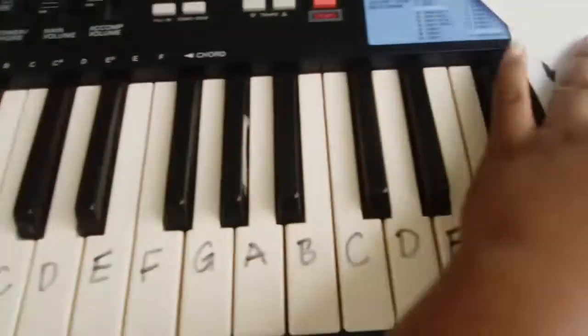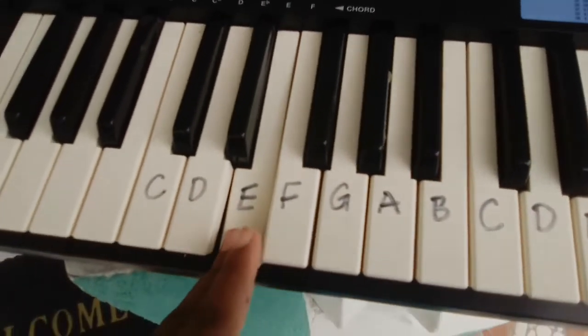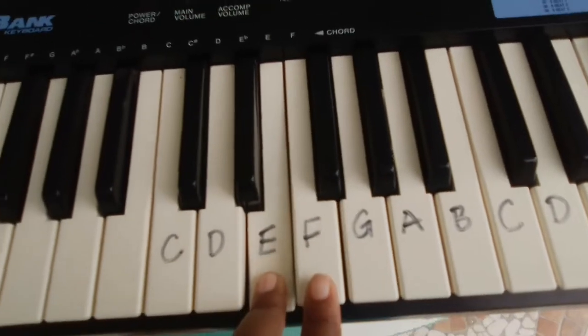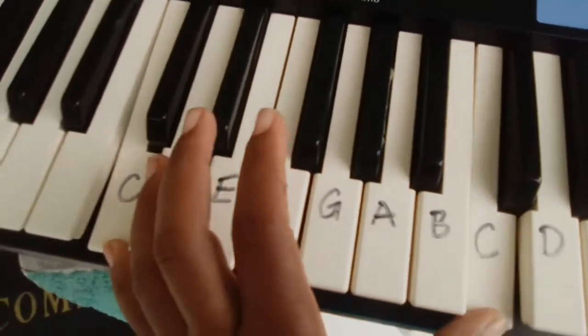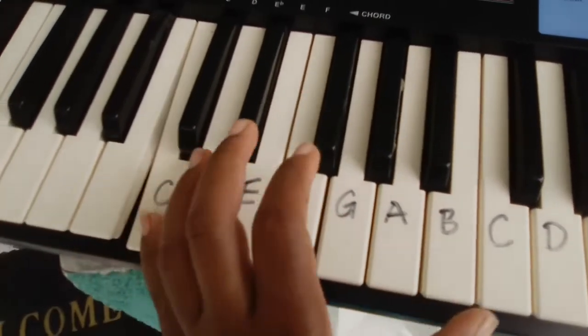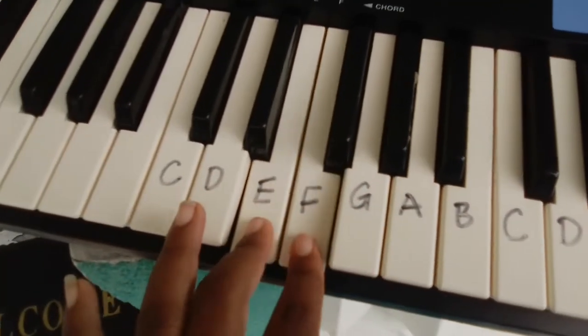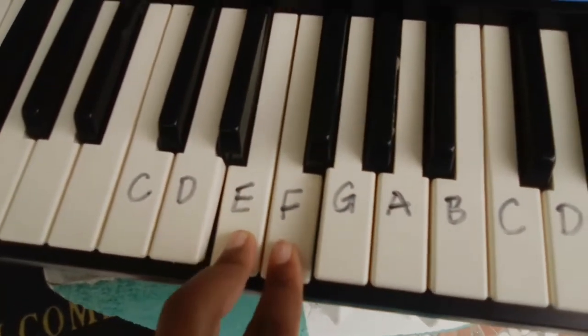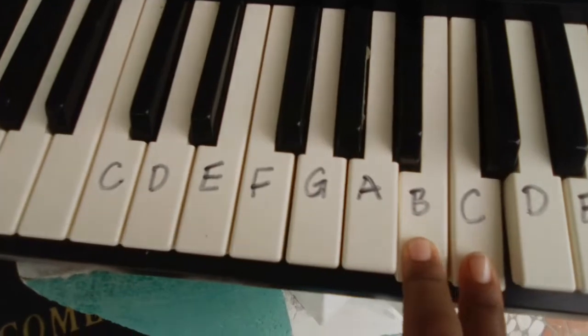Now let's look at it. E and F is the first semitone in this octave, and B and C is the second semitone.